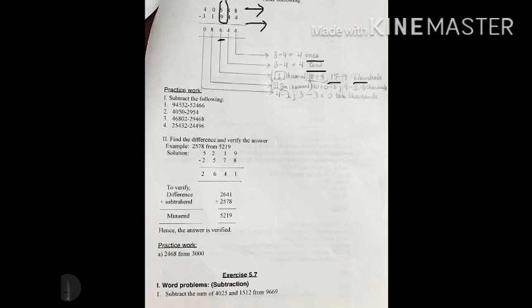Now look at the 0. This 0 itself has no value, but still it has to give to the other numbers. So it has asked the neighboring number 4, and the neighboring number has given it 10. So it has become 10.